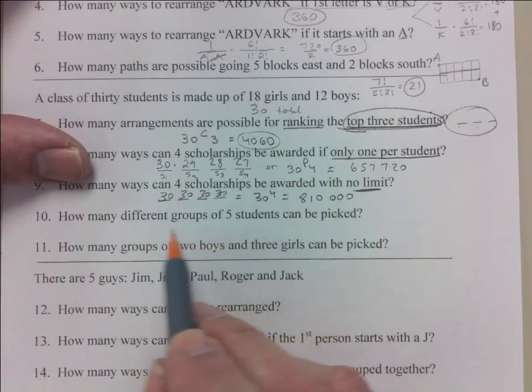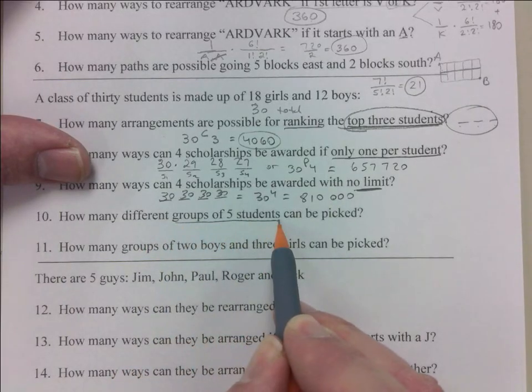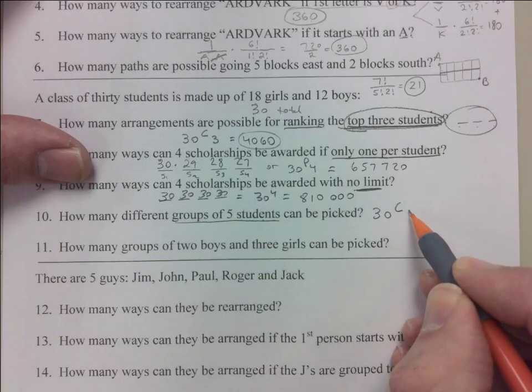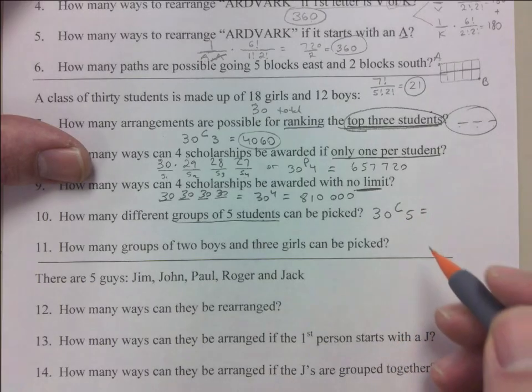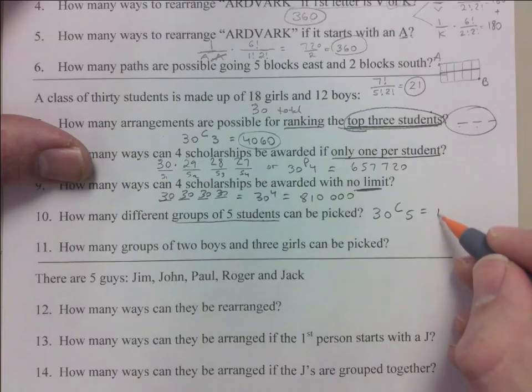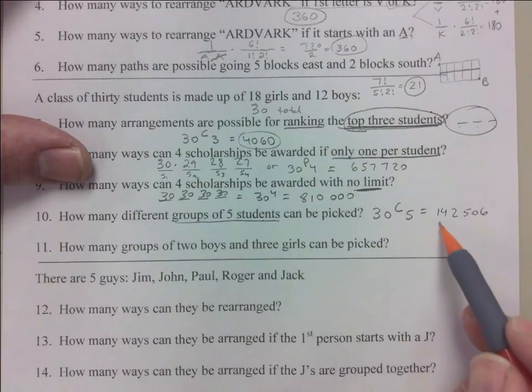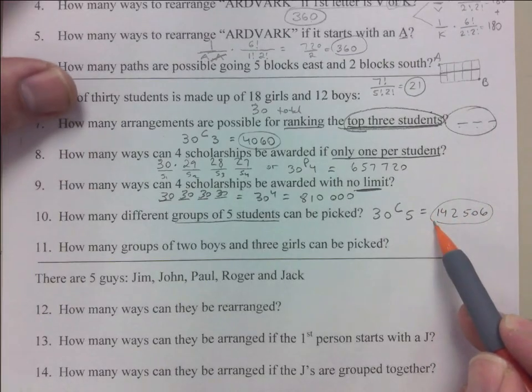How many different groups of 5 students can be picked? Groups of 5, so we go 30 choose 5. That is 142,506 ways. Okay?